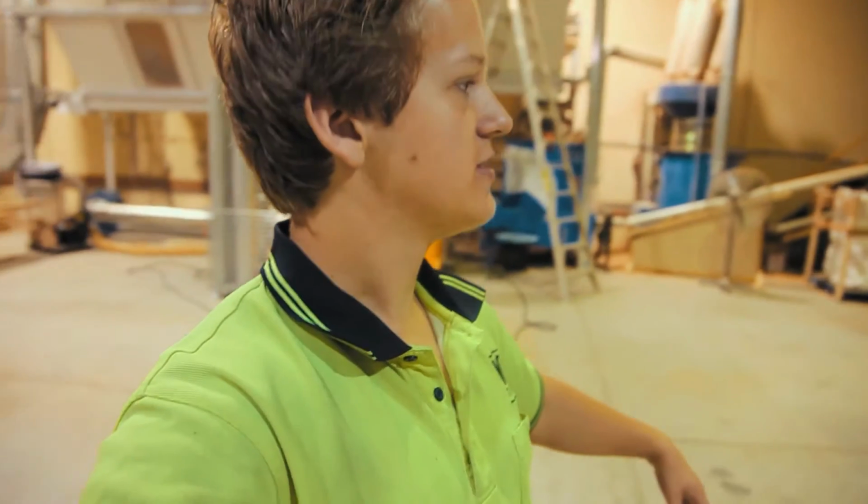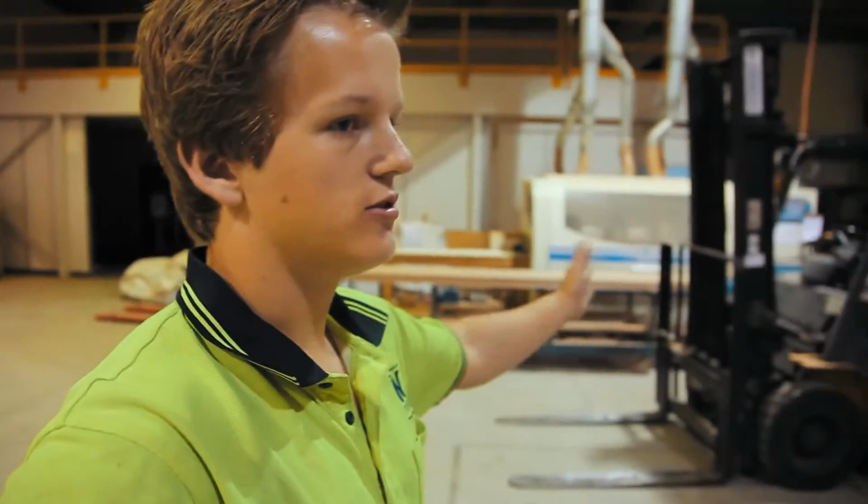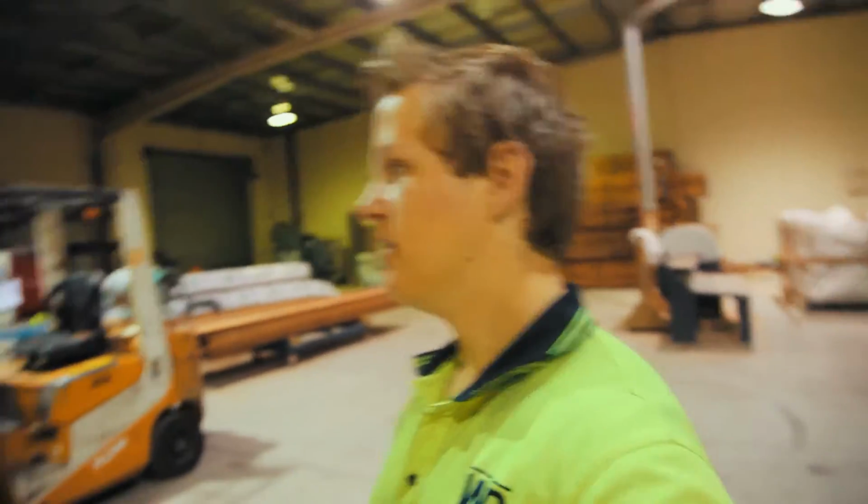It's not normally this. Normally it's like machining that kind of timber and stuff like that. Today we got to start off in this factory at 7 AM, cleaning it all up as fast as possible.